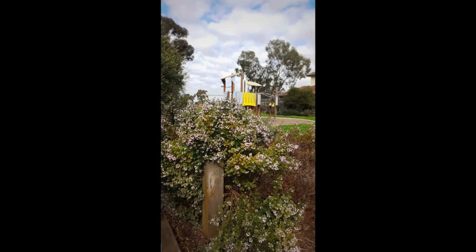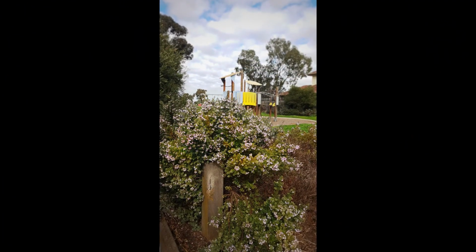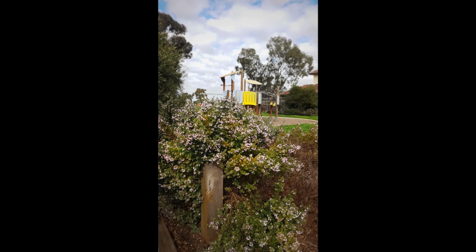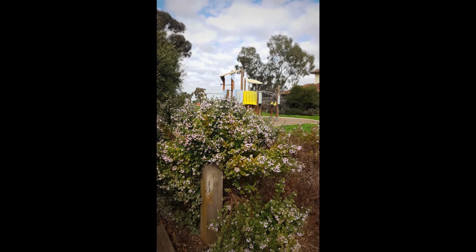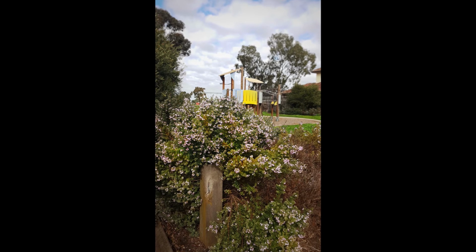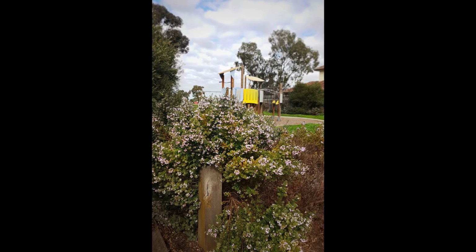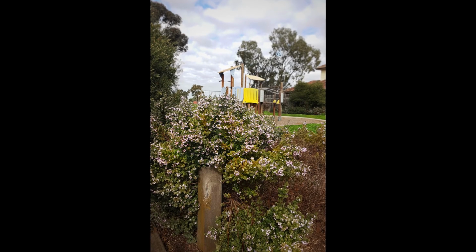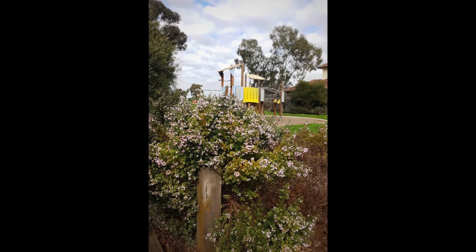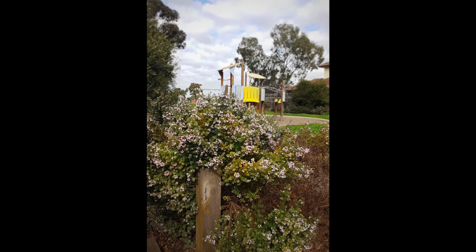If I had centered this flowering tree in the middle of the frame with not much around it, it wouldn't be a very exciting photo. But because I chose to put it towards the bottom third of the photograph, it allowed me to get some of the background. You definitely now know that this flowering bush is in front of a playground.